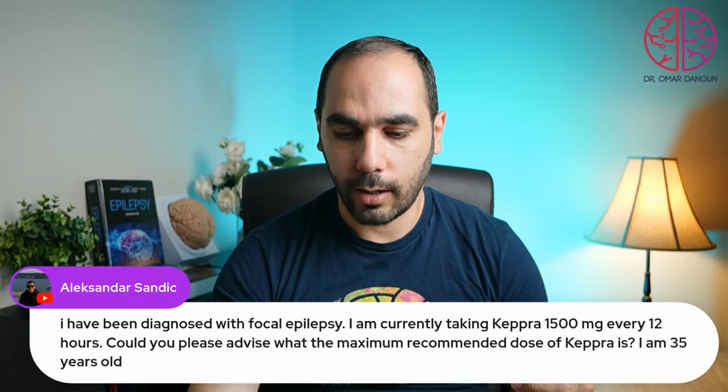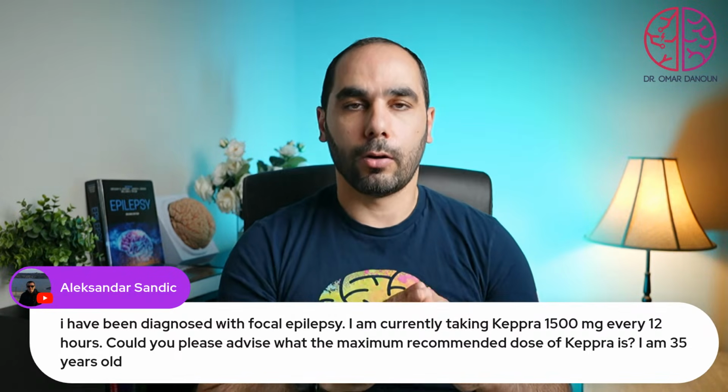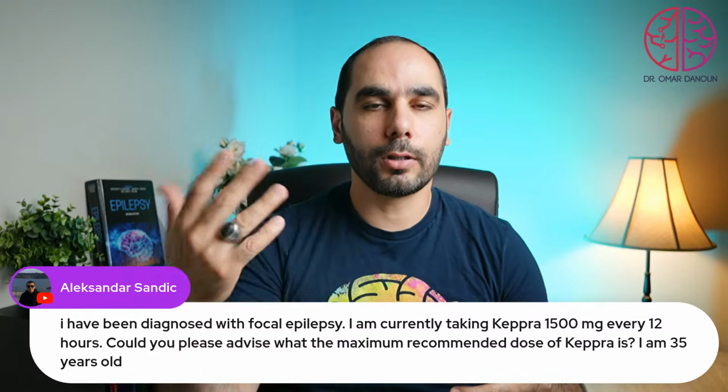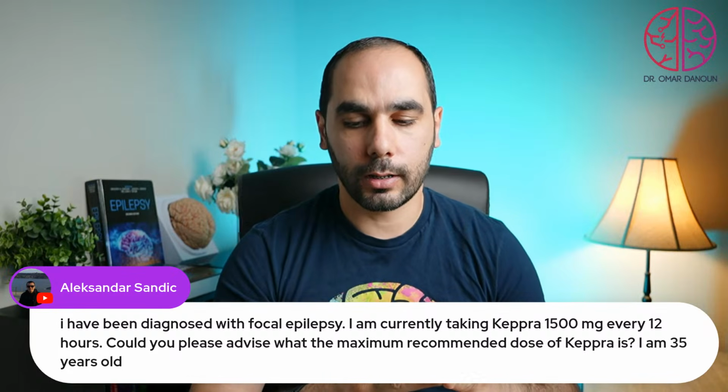Okay, so last one. I have been diagnosed with focal epilepsy. I'm currently taking Keppra 1500 twice a day. Could you please advise the maximum recommended dose of Keppra? I'm 35. So the maximum recommended dose of Keppra is 1500 twice a day. Higher doses than that will not really cause any significant improvement in seizures, but it will cause more side effects.